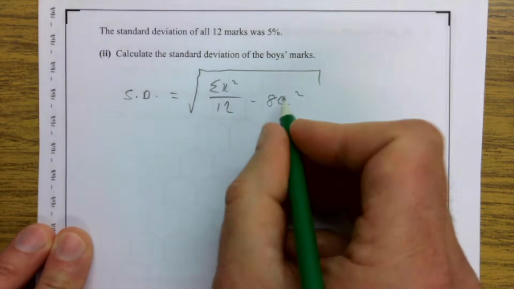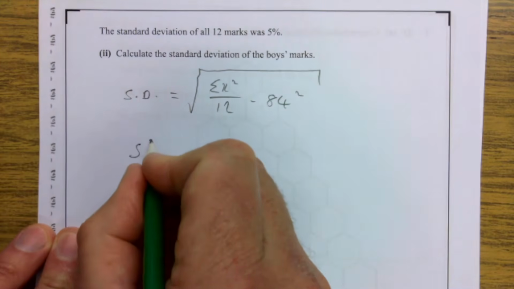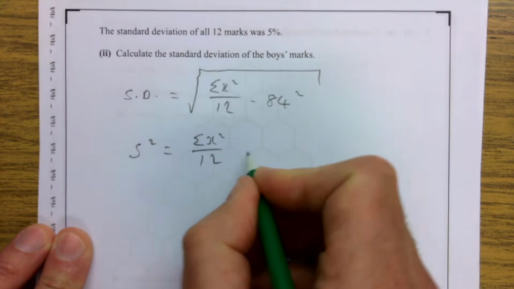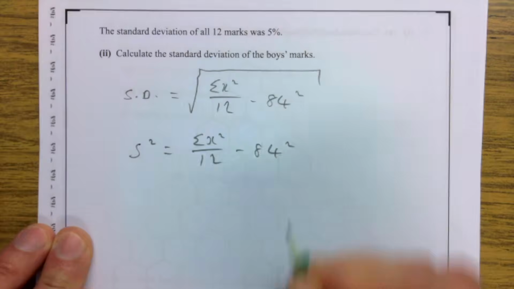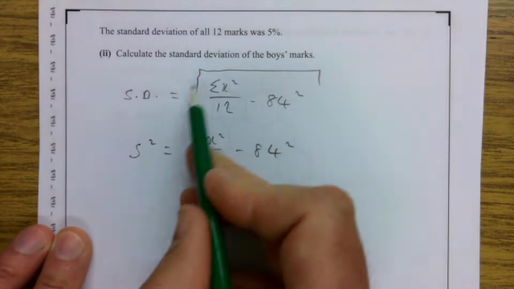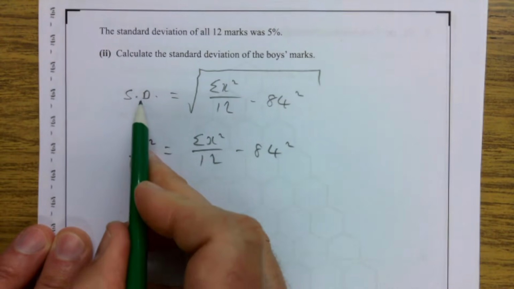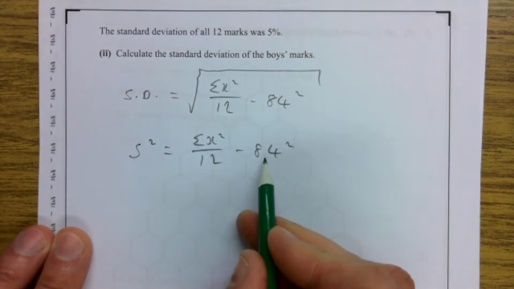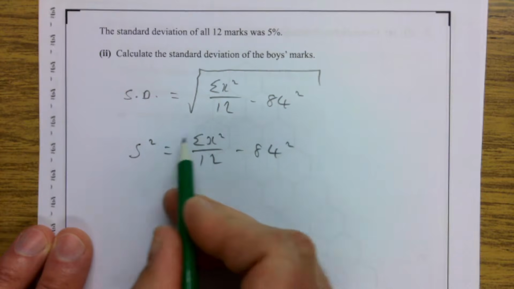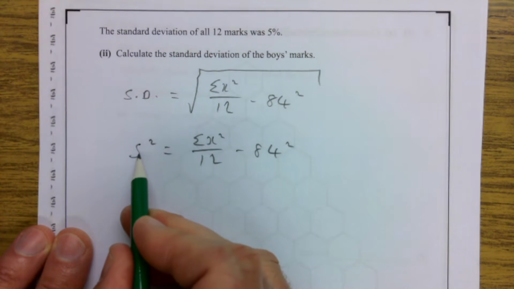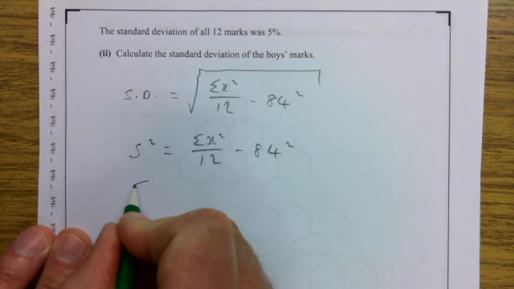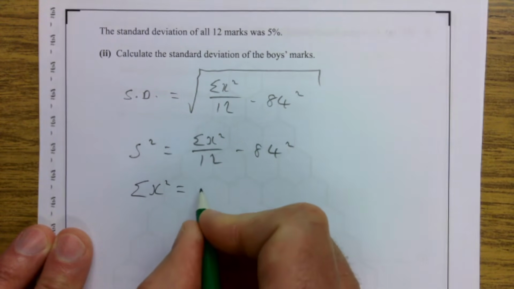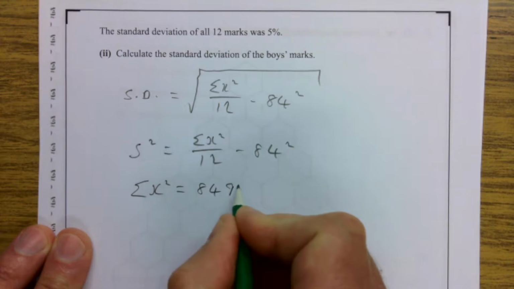So if we square both sides, then we're going to get 5 squared equals sigma x squared over 12, take away 84 squared. Hopefully you see what I've done. If you square this side, it just gets rid of the square root sign, and our standard deviation was 5, so 5 squared is 25. So what am I going to do? I'm going to take the 84 squared over to this side and add it to the 5 squared, and then I'm going to times everything by 12. So the sum of all the x squareds is going to be 84,972.